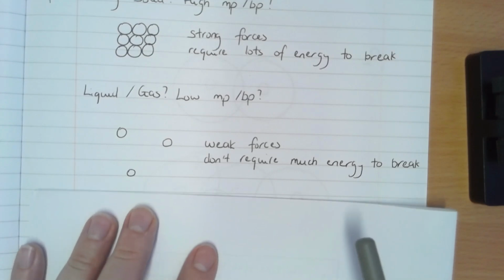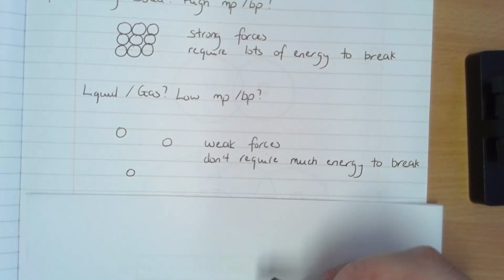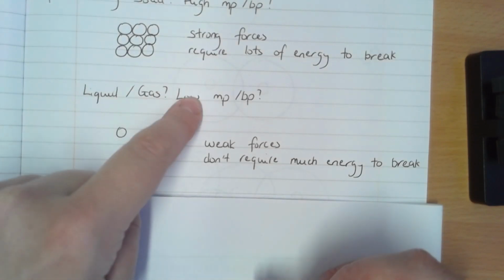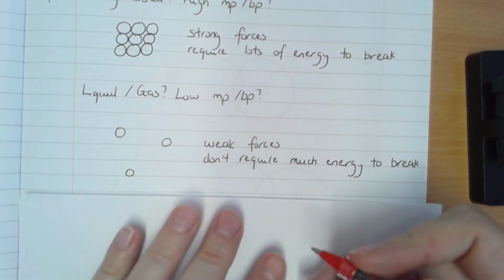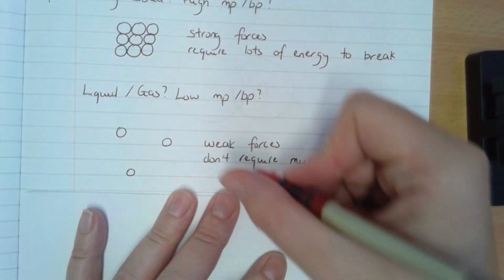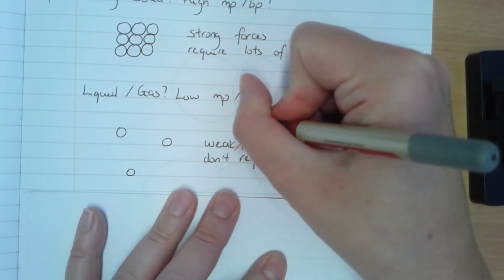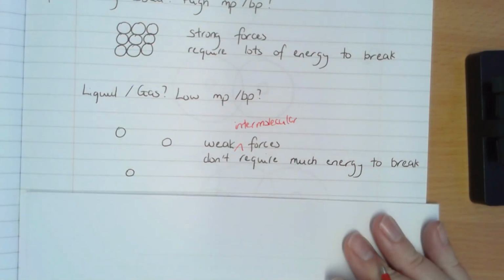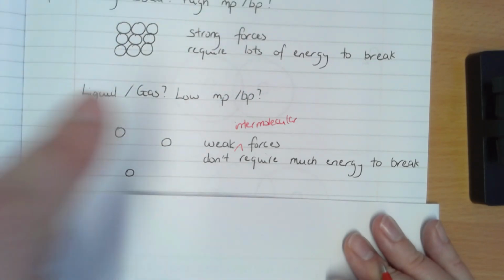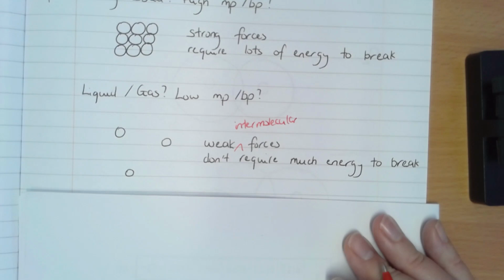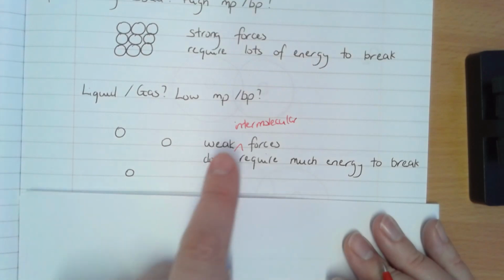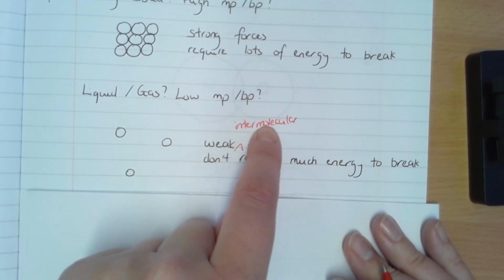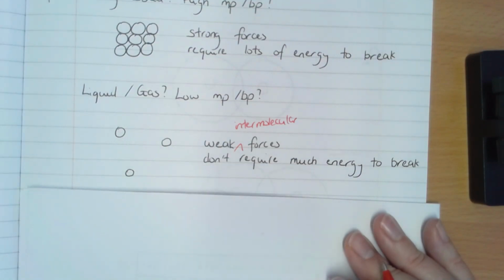Okay, again, to get full marks on this, you need to be specific. But luckily, with liquid, gas, low melting point, low boiling point, the answer is always the same. There's only one type of weak force, and it is called intermolecular. So you don't even need to look at what you've got. All right, if they're asking you why is something a liquid, gas, low melting point, low boiling point, you're just going to say weak intermolecular forces, they don't require much energy to break. Okay, that is the only weak force. That will always be your answer. And intermolecular forces are always weak, never ever write that they are strong.